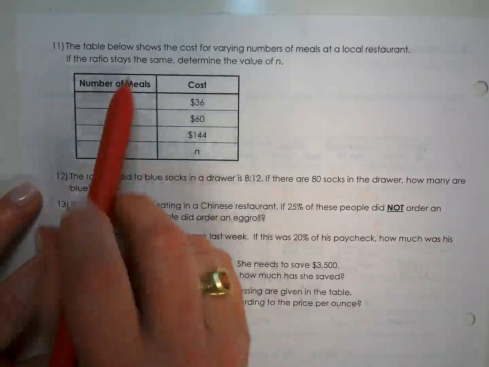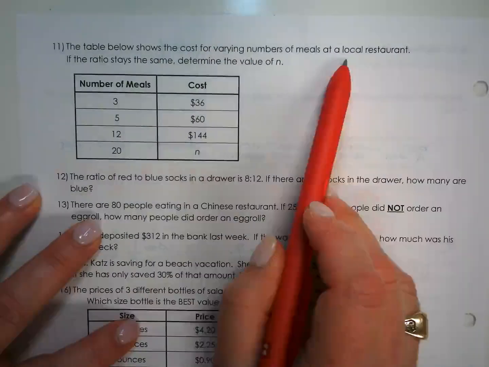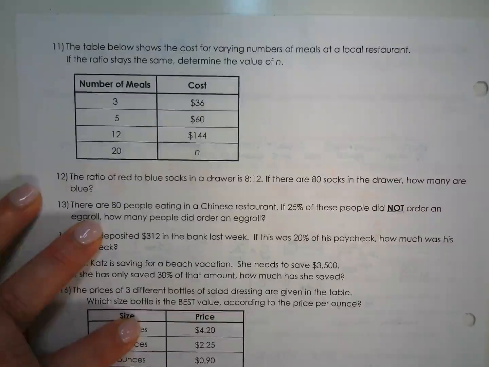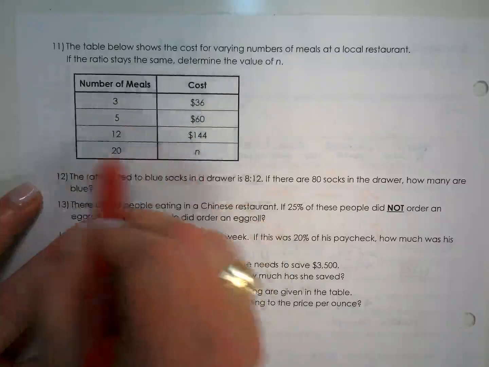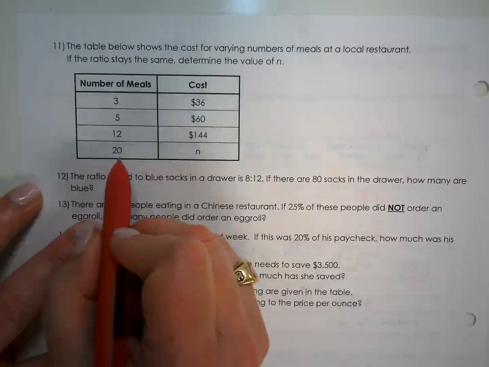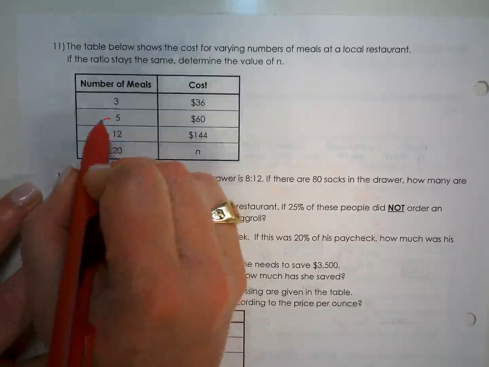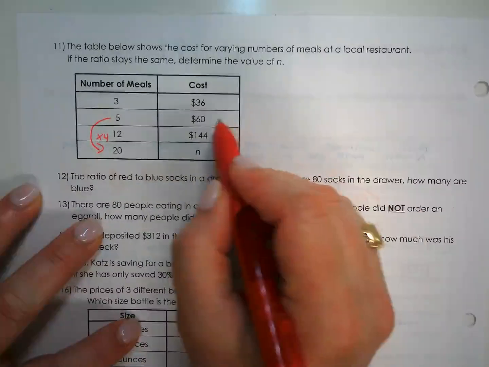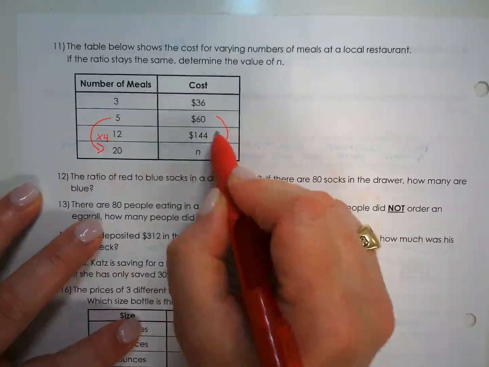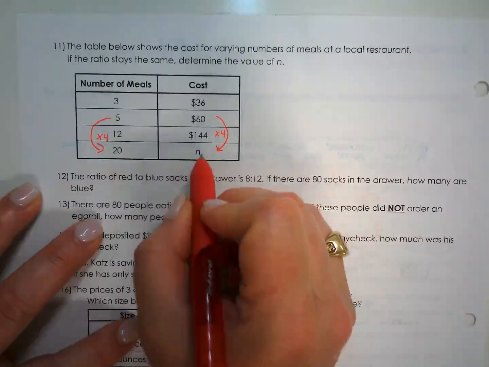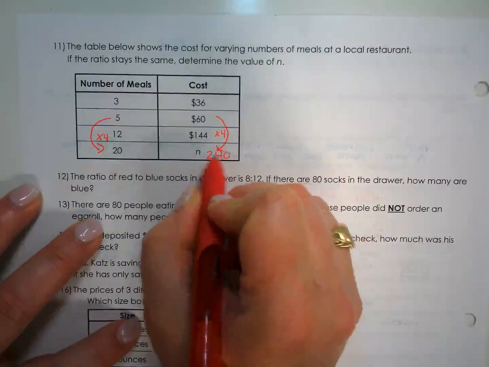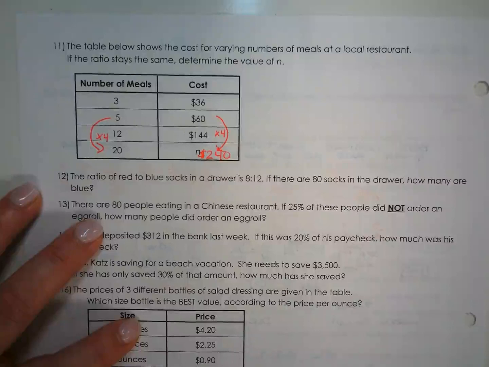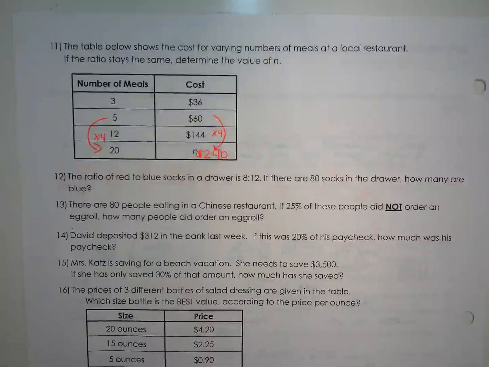The table below shows the cost for varying numbers of meals at a local restaurant. If the ratio stays the same, we have to determine the value of n. This is really a ratio table, so we need to see if we can use a relationship we know. I know that 5 times 4 is going to equal 20. So if I apply that same logic over here, 60 times 4 is 240, and it's $240. Please don't forget to put your units. If there's context, we need to make sure that we put the units.